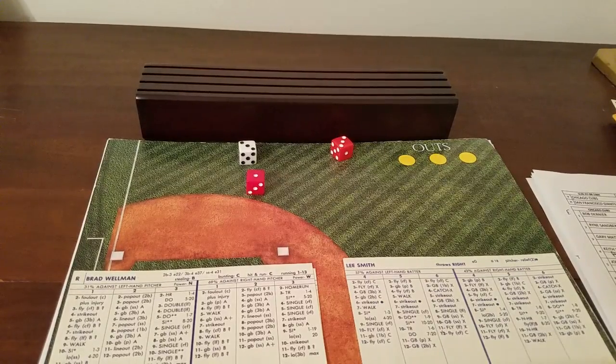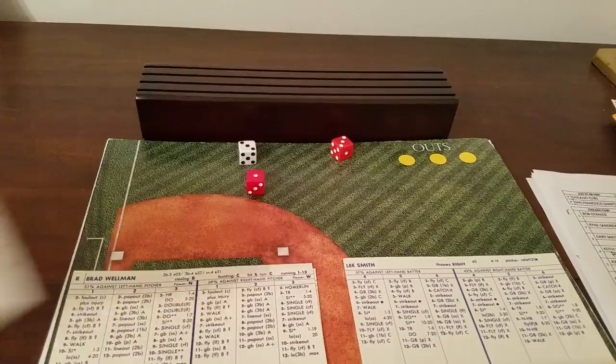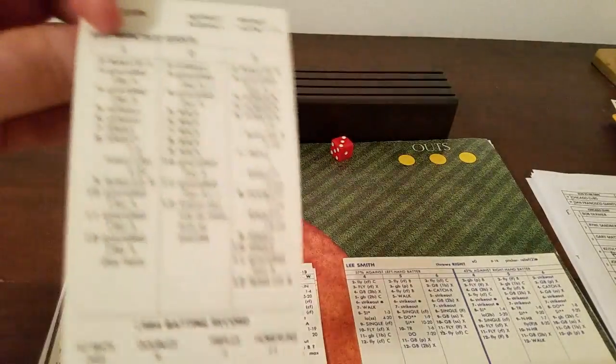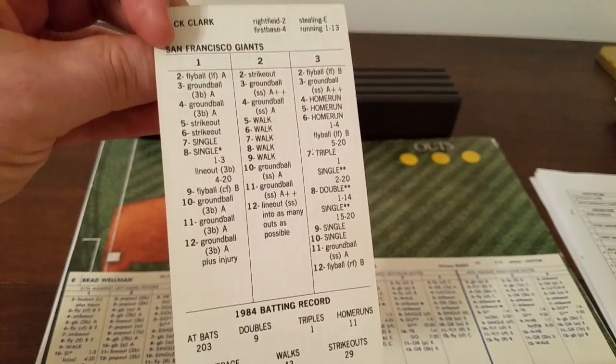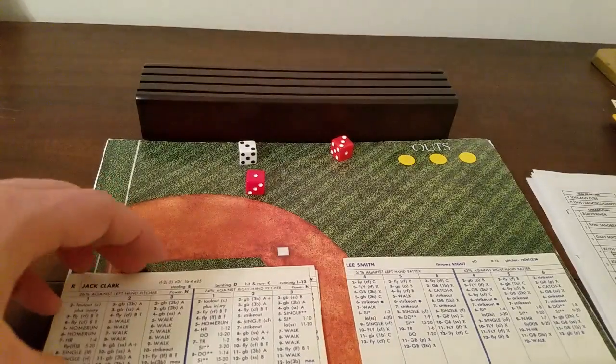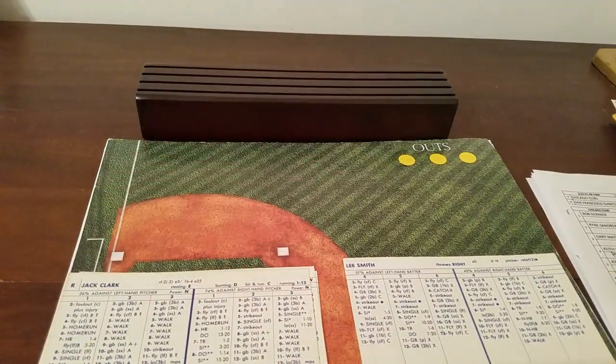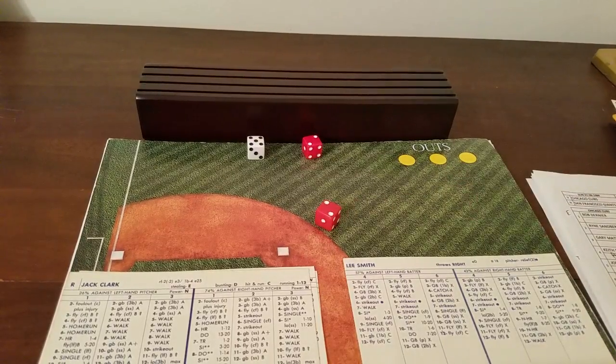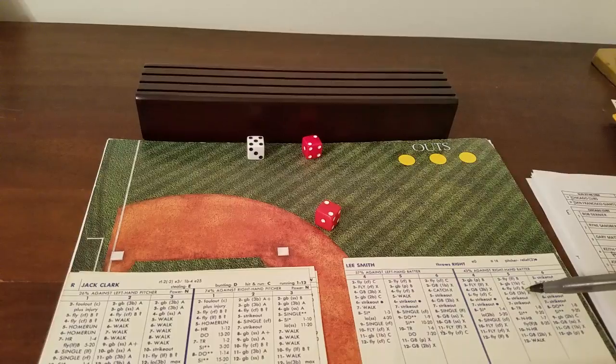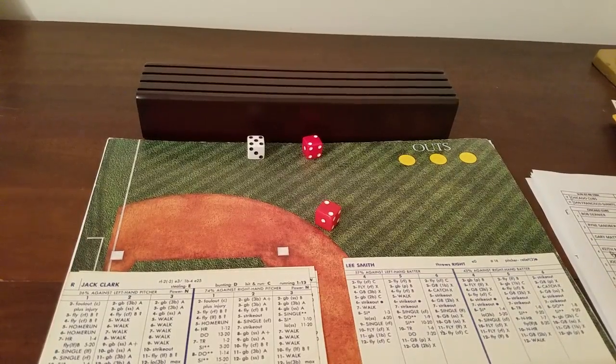And now we got a pinch hitter coming up, and it's none other than Jack Clark. And in '84, Jack Clark hit 320 on the season. So only 11 home runs, but still a good average at 320. And he's going to be up to face Lee Smith. 5-4. 5-4 is a fly ball to center. That's 2 away. So big out there.